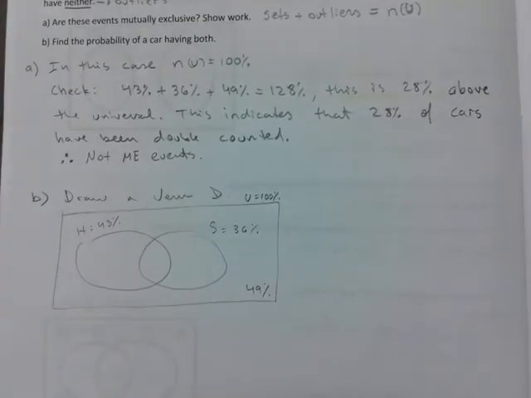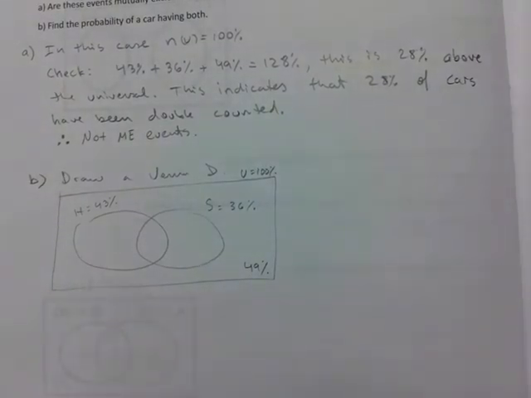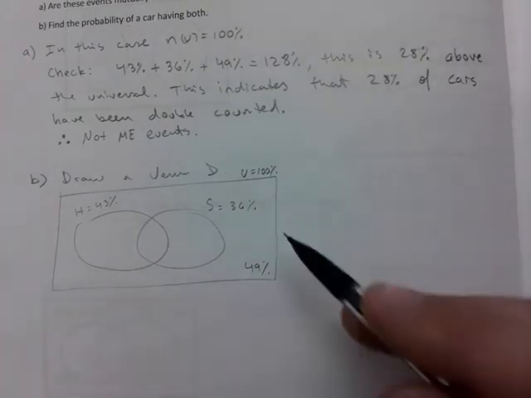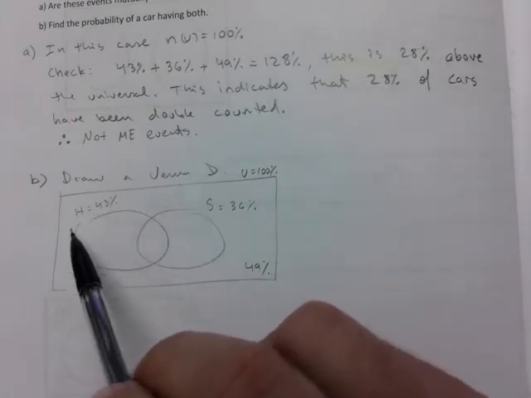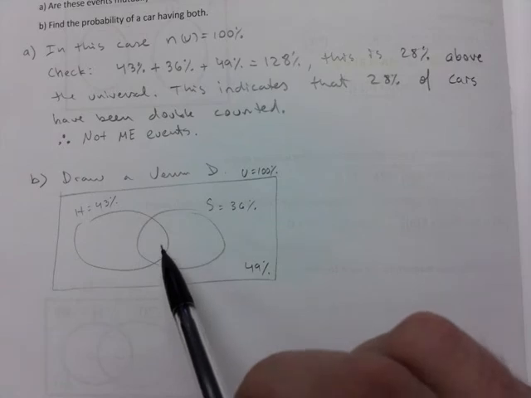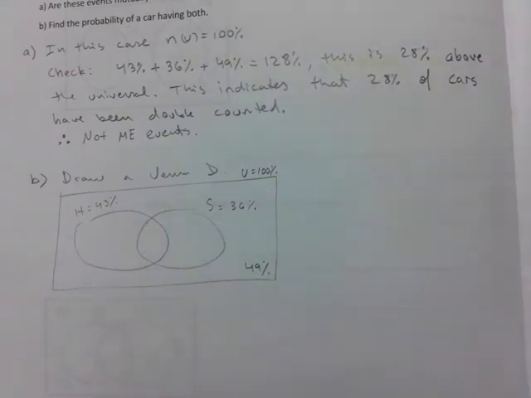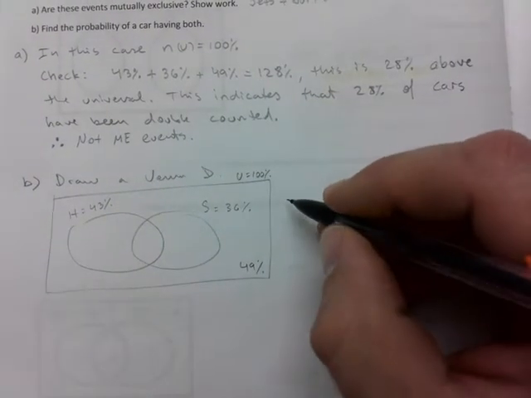So we've got that, and we can use probability using percentages. We're not going to use that same formula, but we're going to use percentages, which stand for probability. There's a 43% chance that the car has heated seats, 36% chance it has sunroof, and 49% that it doesn't have either one of those.